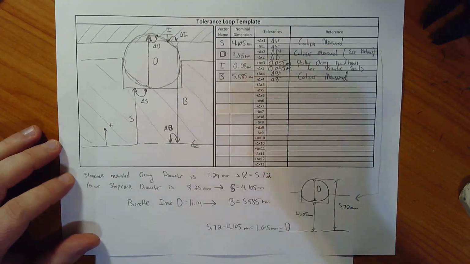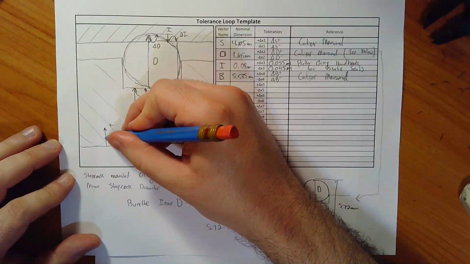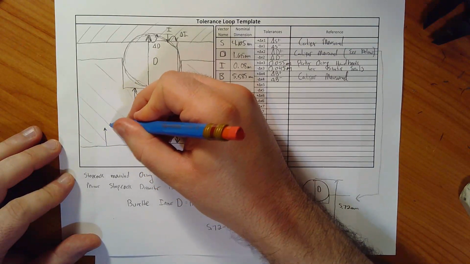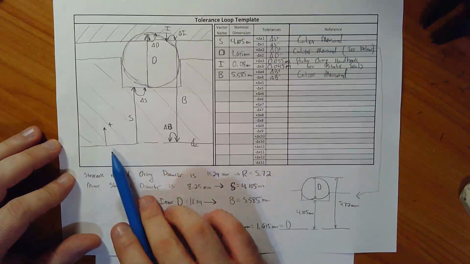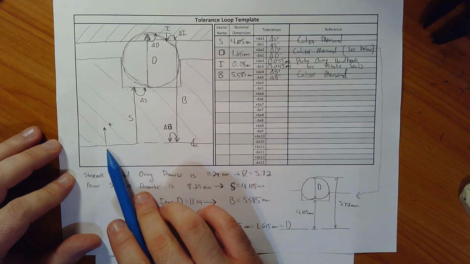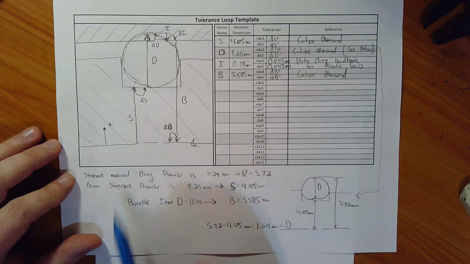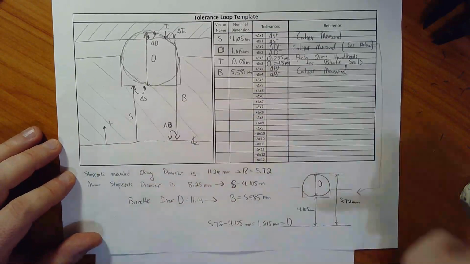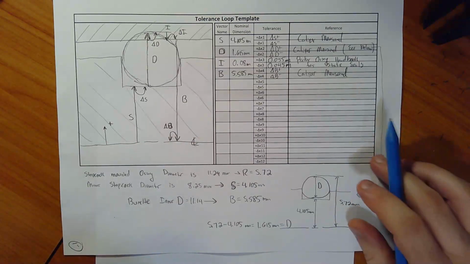The one thing that I noticed as I had the camera turned off is I forgot to add a direction to my vectors, and so I'm starting at the center line, and my positive datum is moving up from the center line. So add that into your drawings. I forgot to do that.